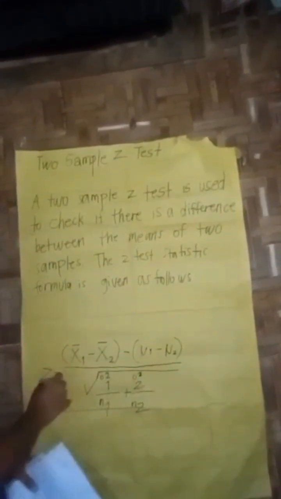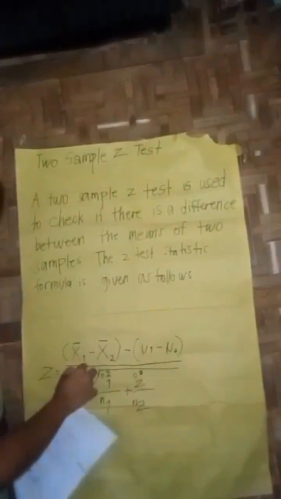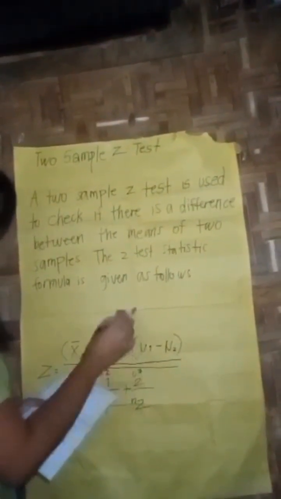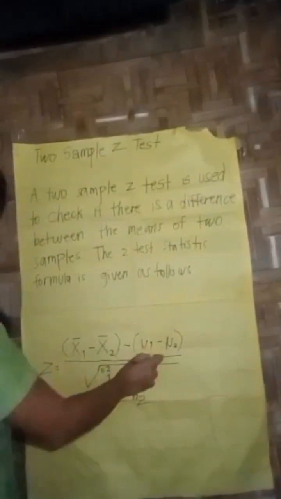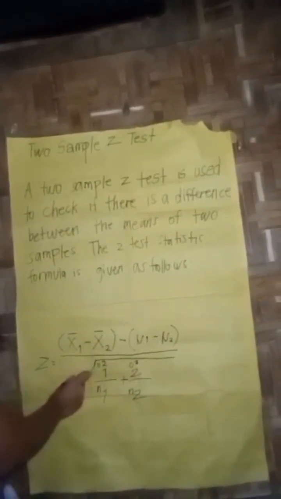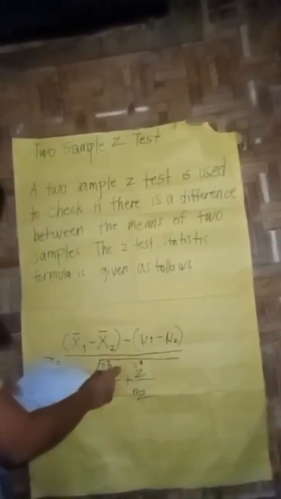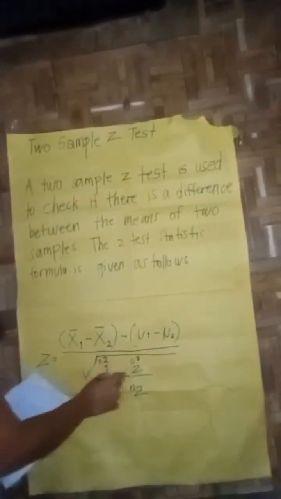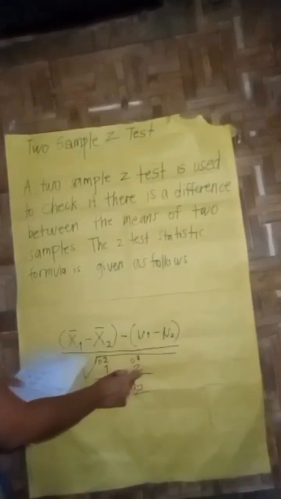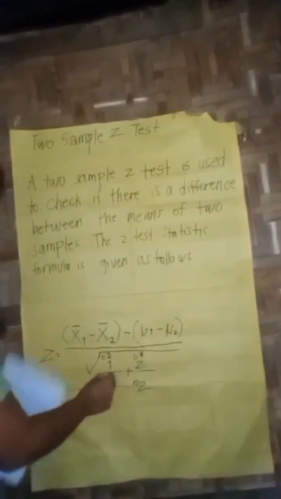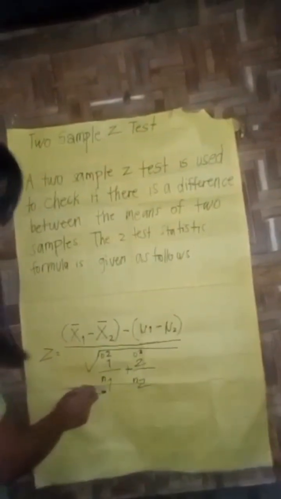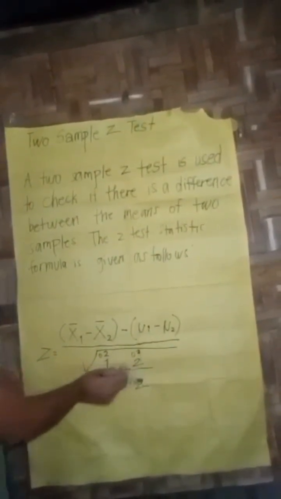Z equals x1 bar minus x2 bar, which are the sample means, minus the hypothesized difference, over the square root of sigma1 squared over n1 plus sigma2 squared over n2, where sigma squared are the population variances and n1 and n2 are the sample sizes.